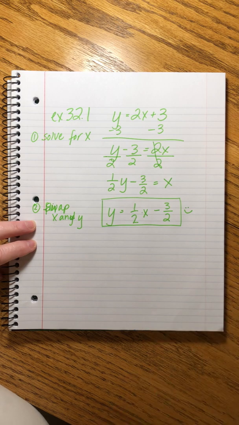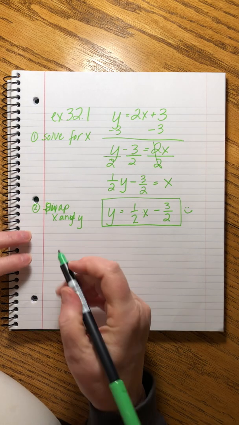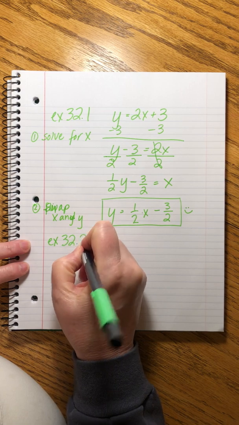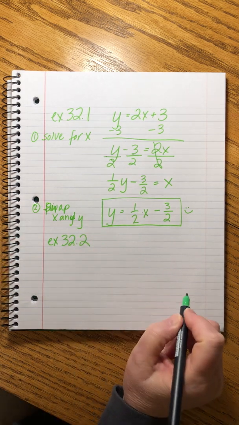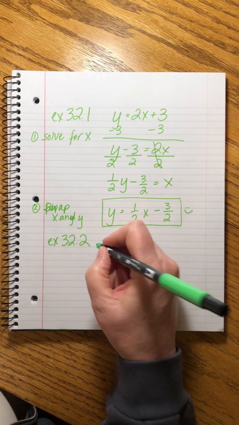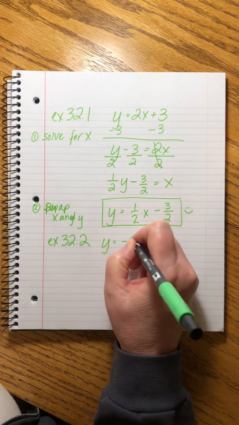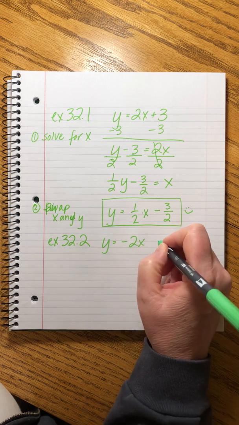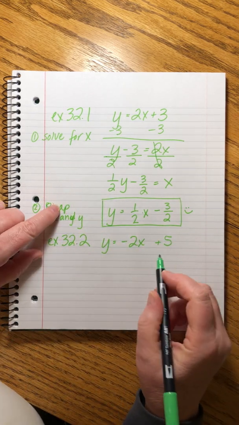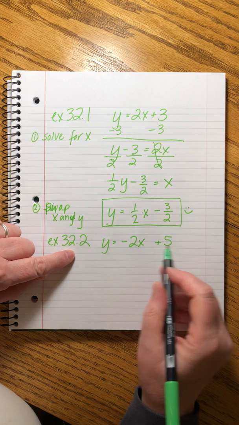And we can do one more. This time we're starting with y equals minus 2x plus 5. I'm not going to write the instructions, but you can remember what to do. So let's see, we're going to add the 5.